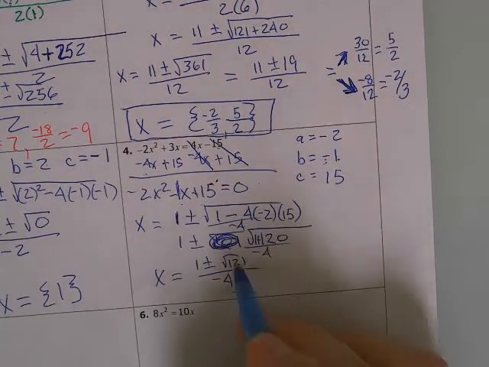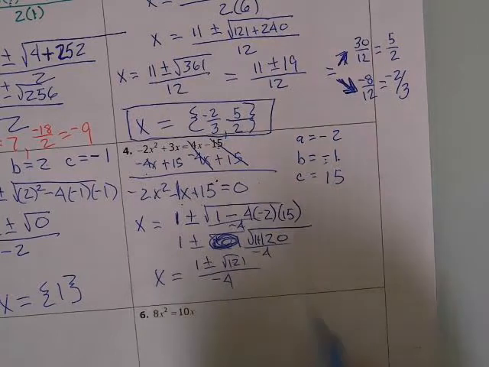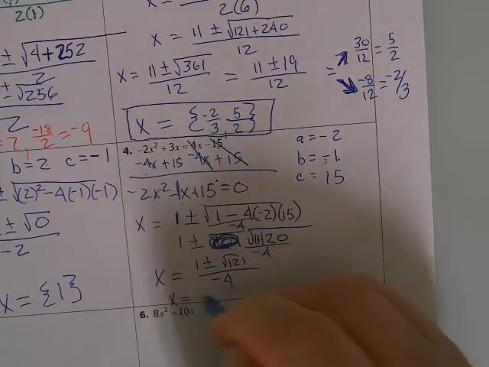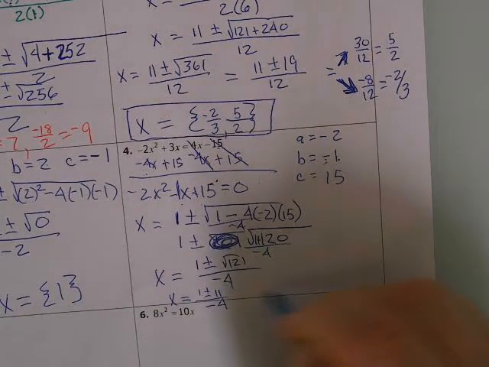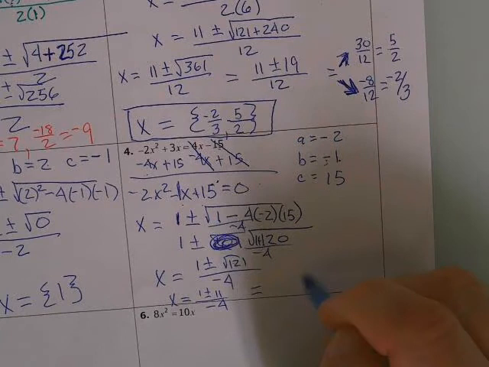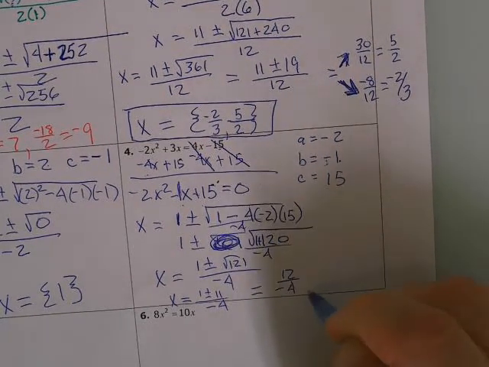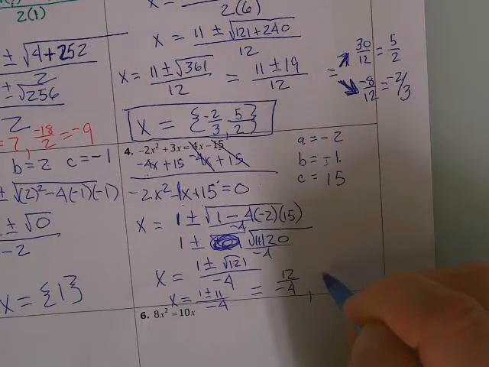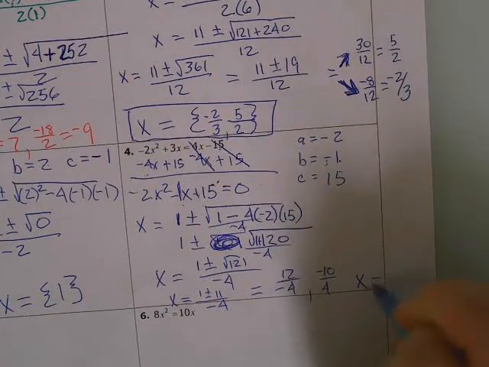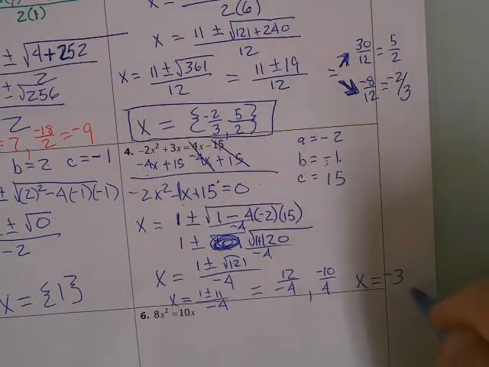Okay, so this is 11, 1 plus or minus 11, over negative 4. So 1 plus 11 is 12 over negative 4, and 1 minus 11 is negative 10 over negative 4. Both of those will reduce. X is equal to negative 3 or 5 halves negative. Negative 5 halves.